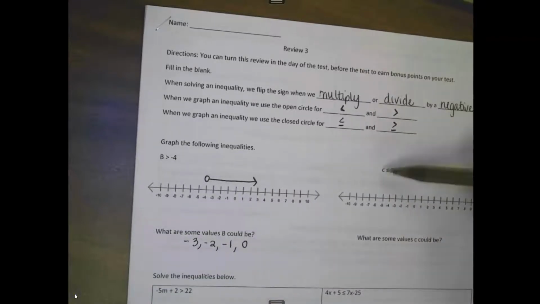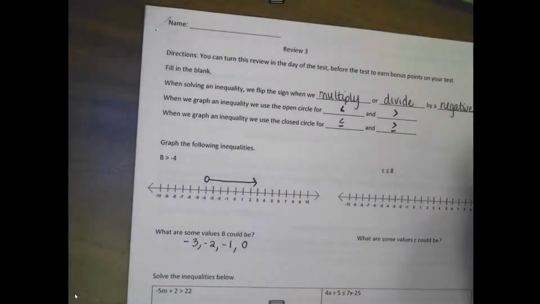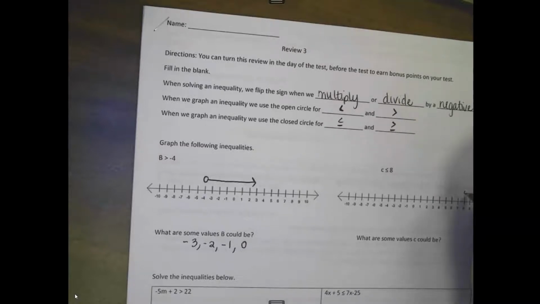Alright, c is less than or equal to 8. So I'm going to put a closed circle on 8. And c is less than, so I'm going to go this direction. Some values that c could be: it could be 8, 7, 6, and so forth.